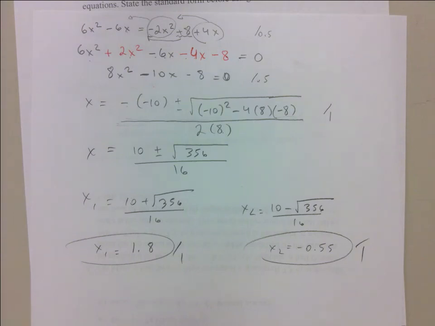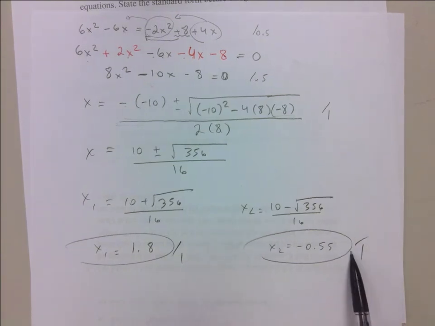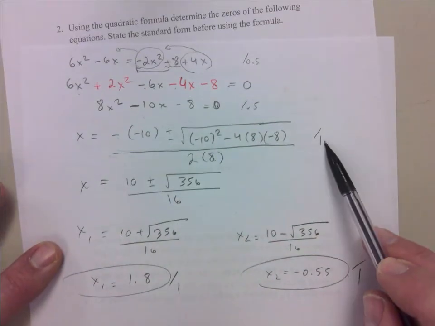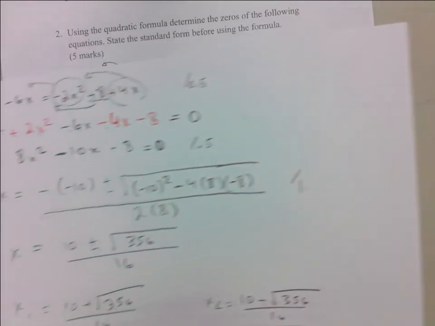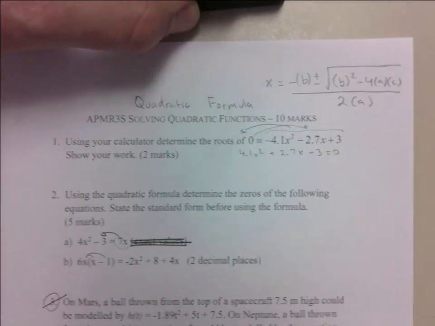Okay? So 1, 2, 3, 4. Still 4. So we have 3 questions that we did worth 4 marks each. So this makes it out of 12. Okay? Total of 12. So write that down.